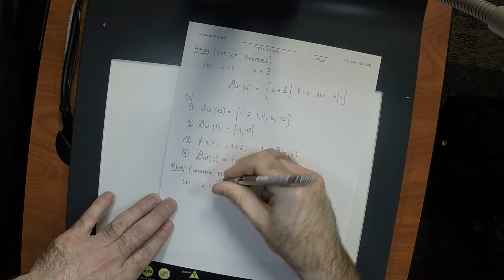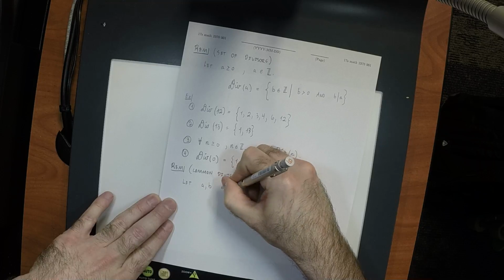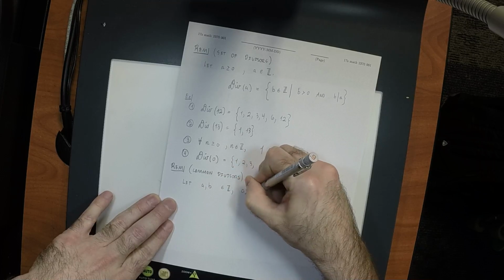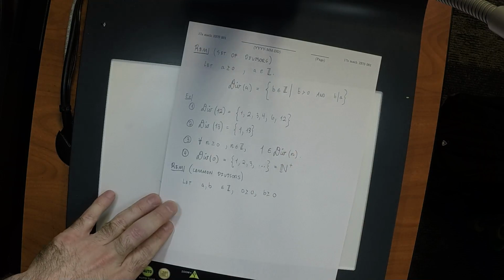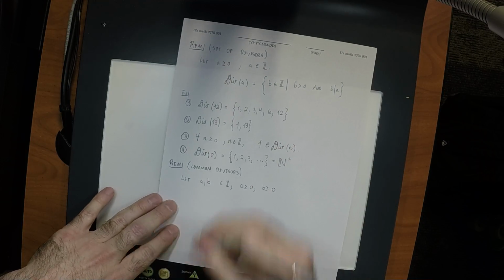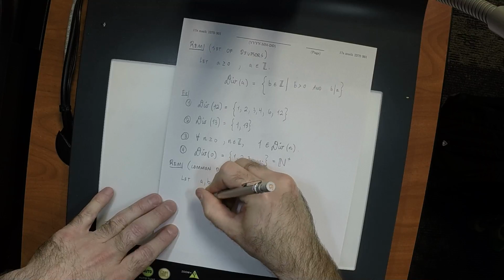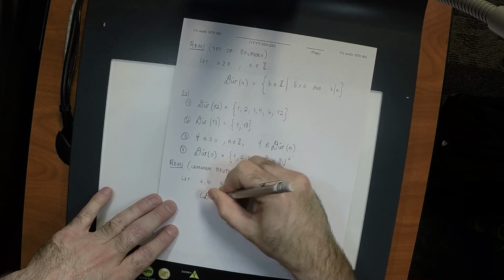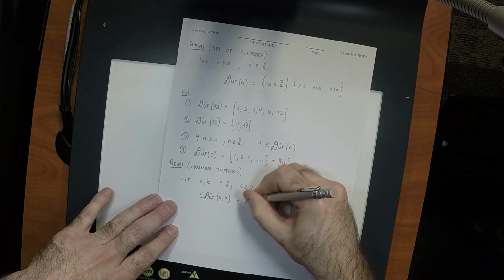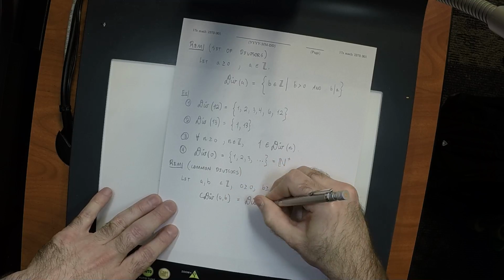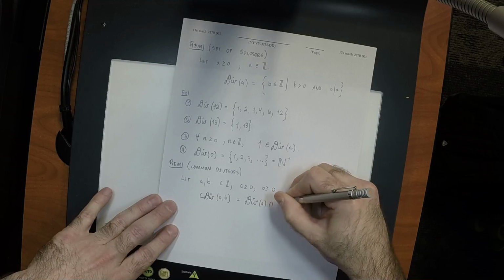Let A and B be integers, A greater than or equal to 0, B greater than or equal to 0. Then the common divisors, C div, of A and B is the intersection of the divisors of A and B.